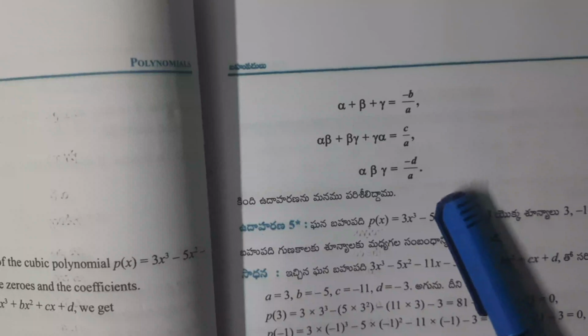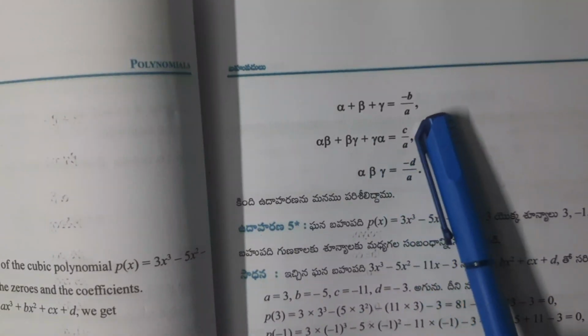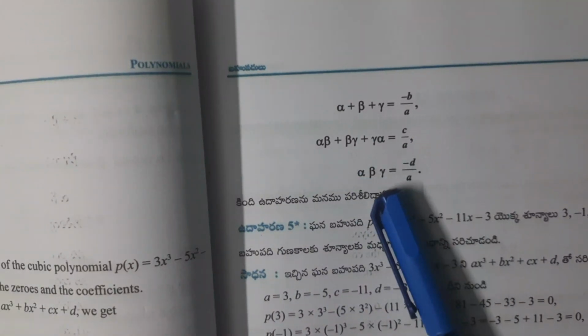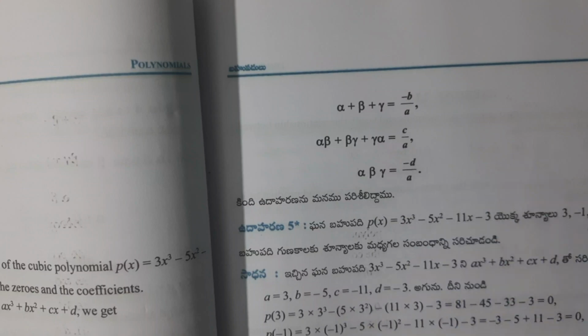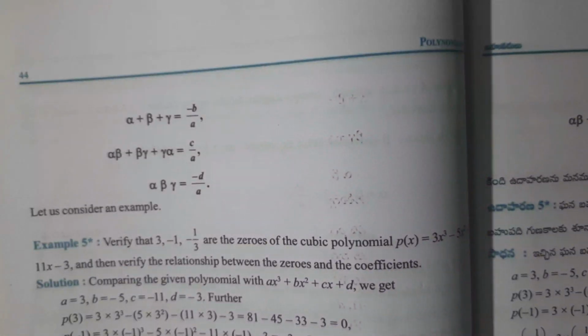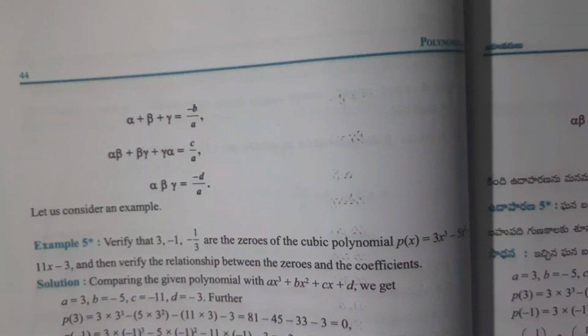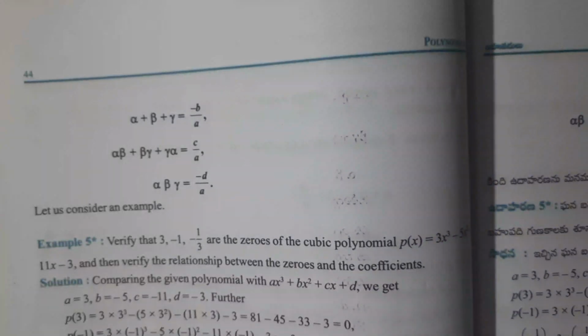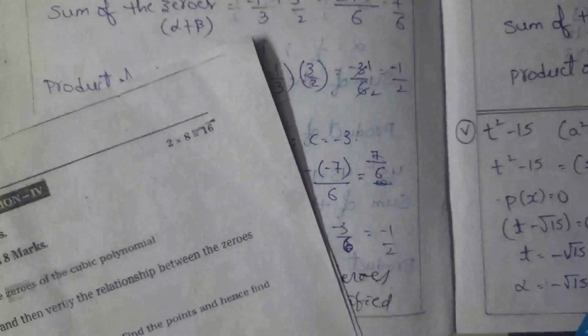Otherwise, you can solve in your own way and do this. Alpha plus beta plus gamma is equal to minus b by a, and c by a, and alpha beta gamma. And with this equation, you can say that the relationship between zeros and coefficients is verified. Okay, this is one question.